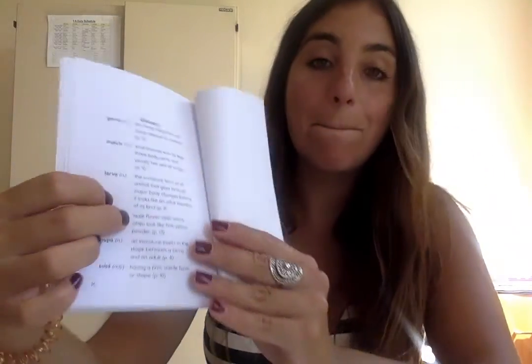Our next word to know is pollen. Pollen are male flower cells, which often look like fine yellow powder. So remember that there's 2 types. There's male and female, okay? Macho, fêmea. There's male and female.